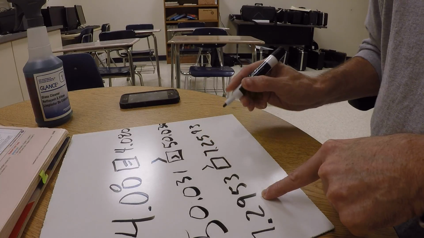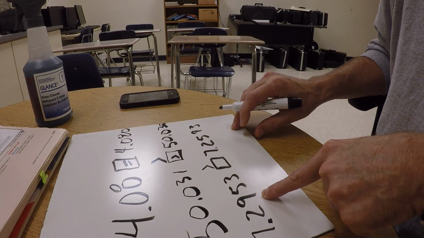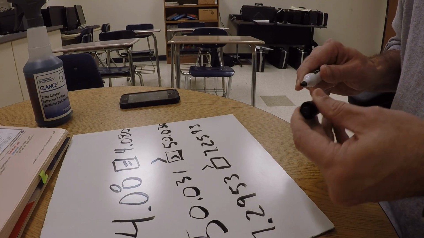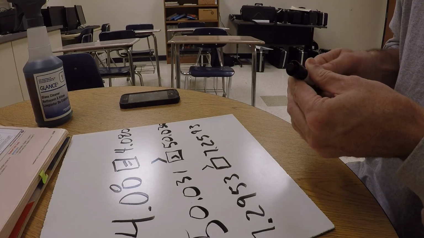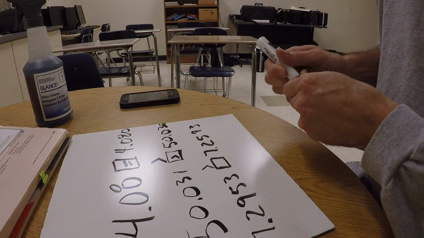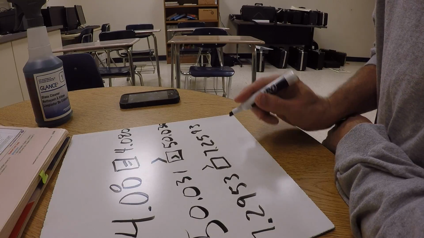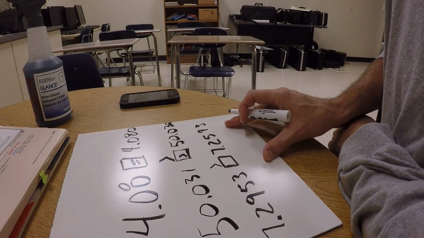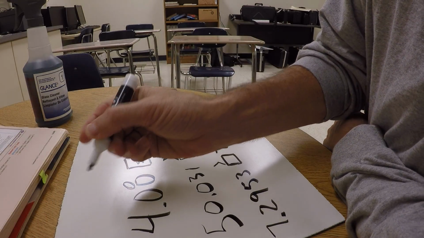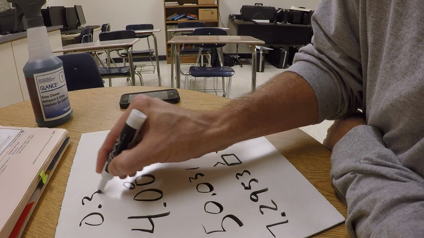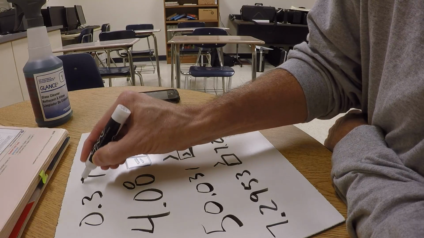The 7.2953 is bigger than the 7.2593. And it's really not any more difficult than that. Some of them you might have. Here's one that might be obvious to some but difficult for others.